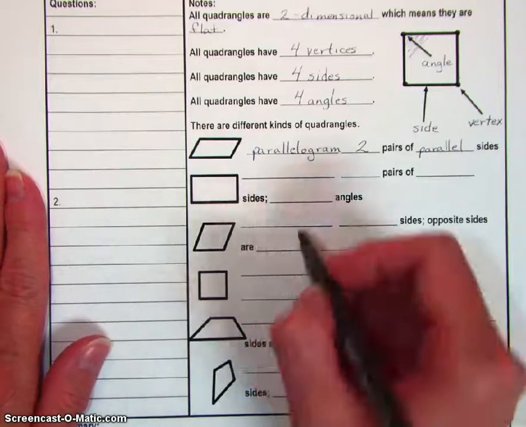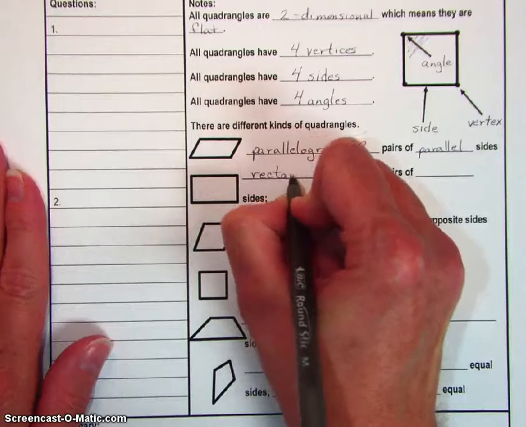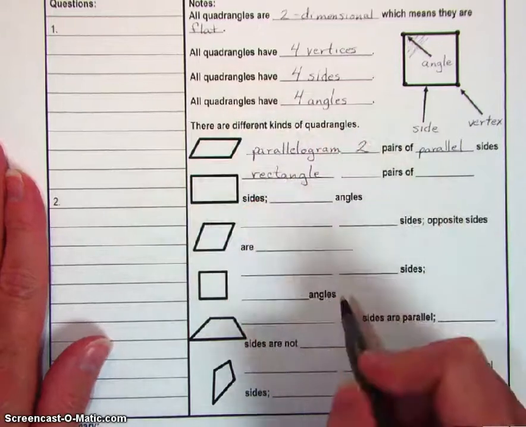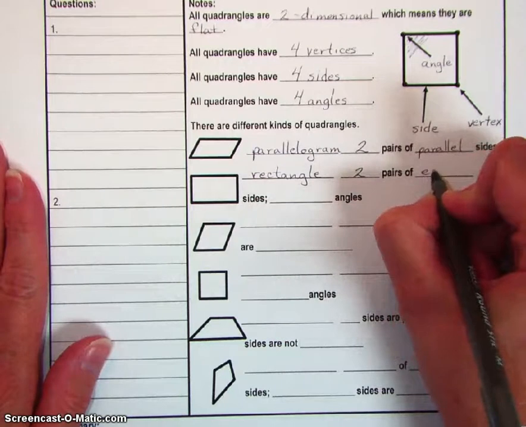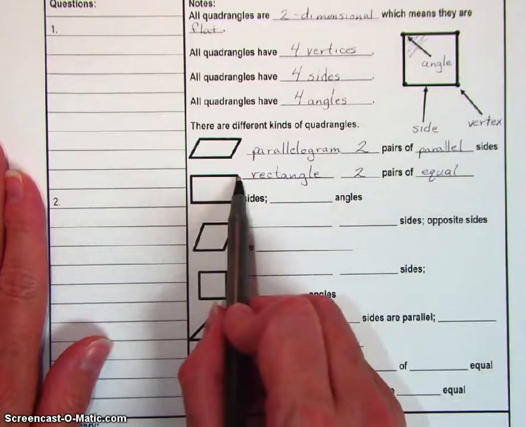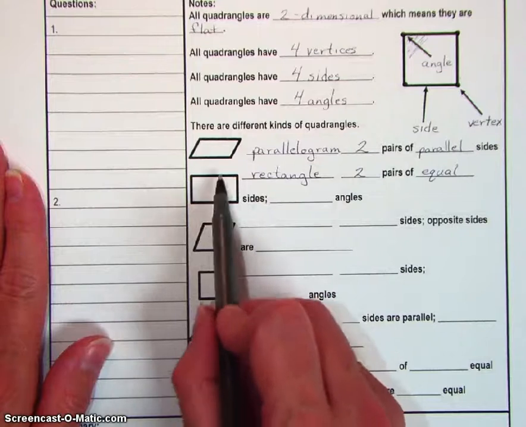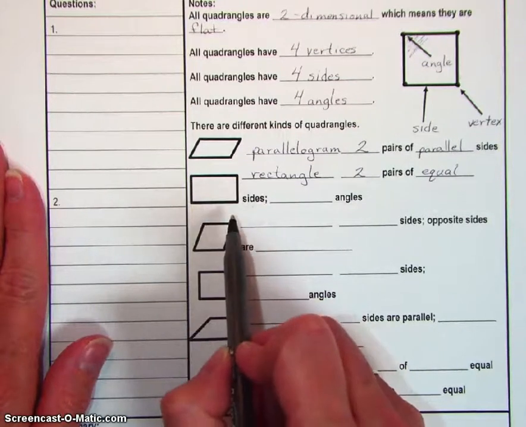Our next shape is a rectangle. A rectangle has two pairs of equal sides. So you can see that this side and this side are equal in size, and this side is equal in size.